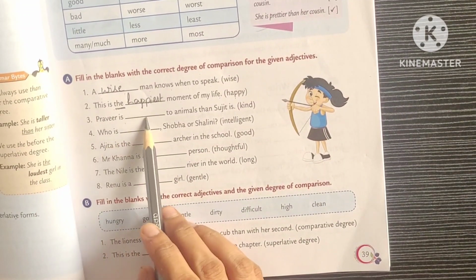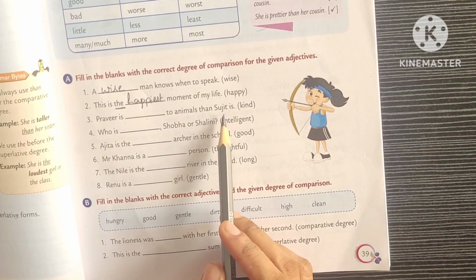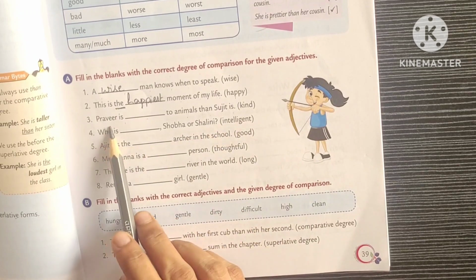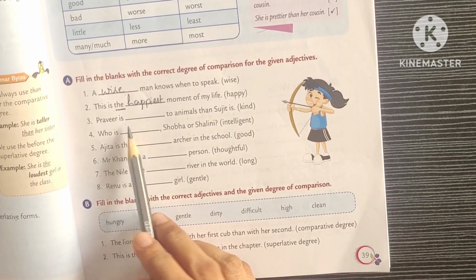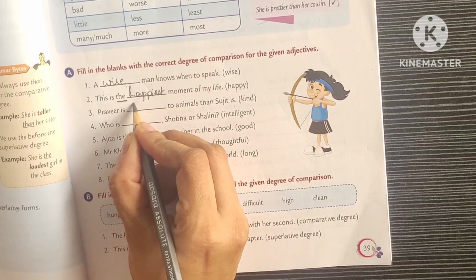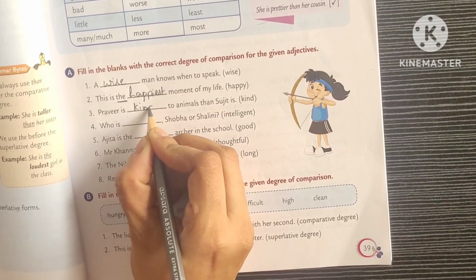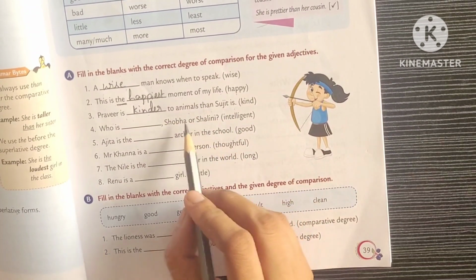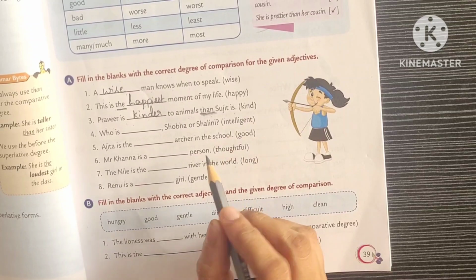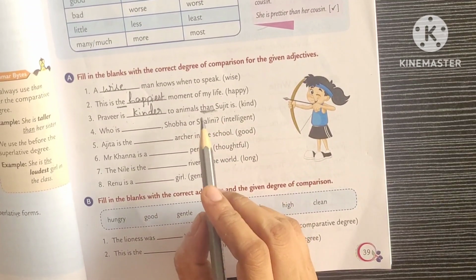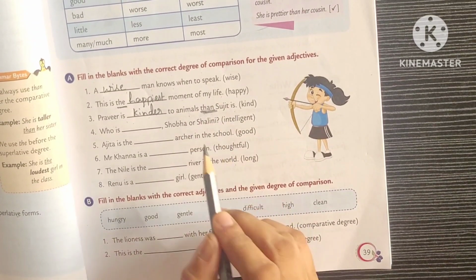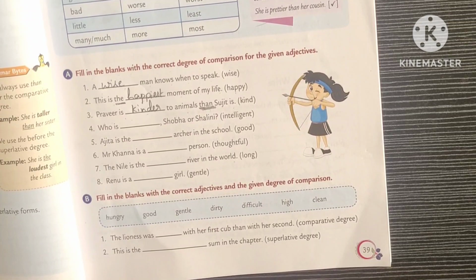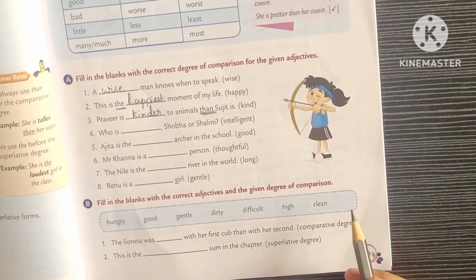Pravir is dash to animals than Sujit is. Pravir is kinder. Why? Because here, it's a comparative degree. Because than is here. We use than only for comparative degree.